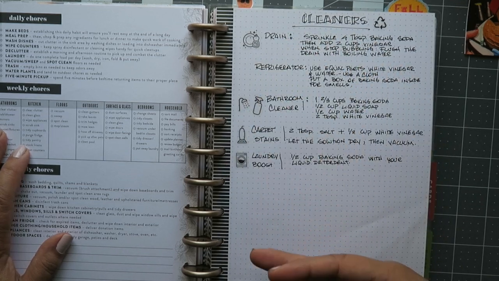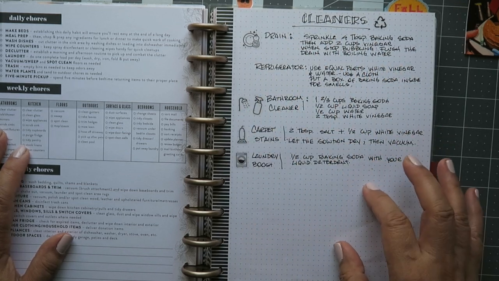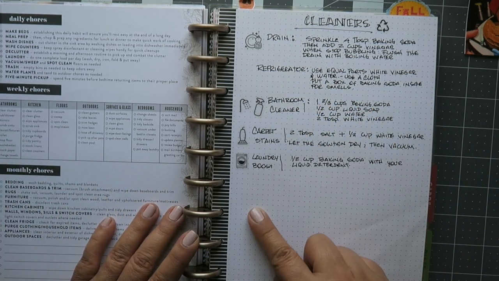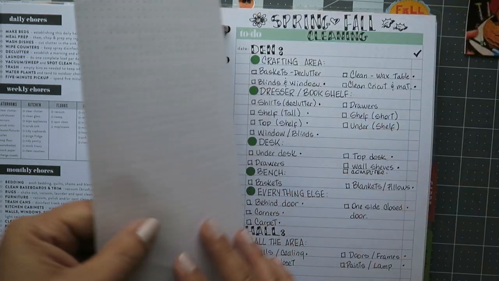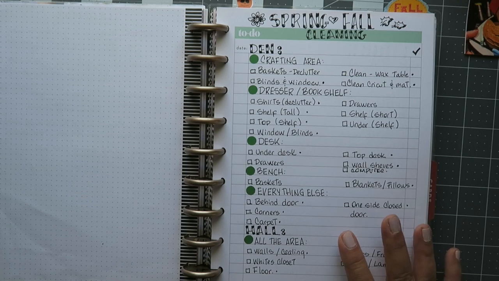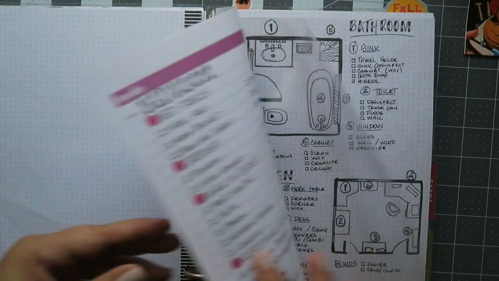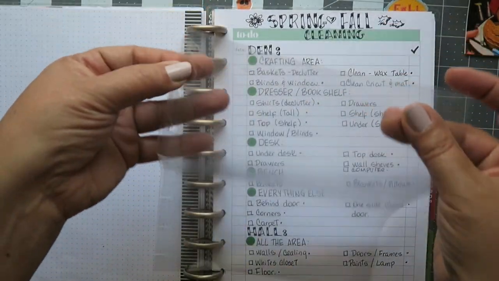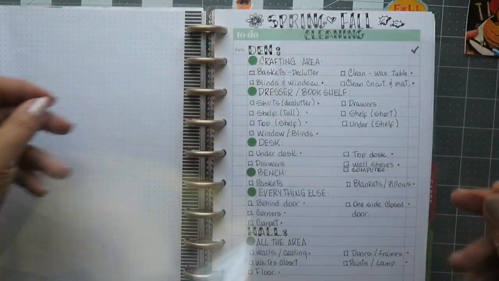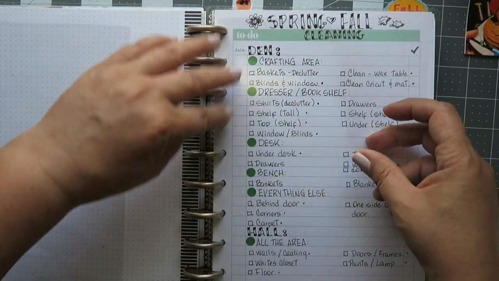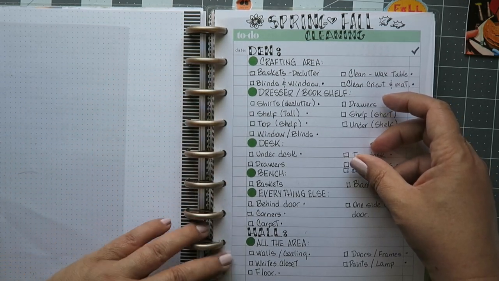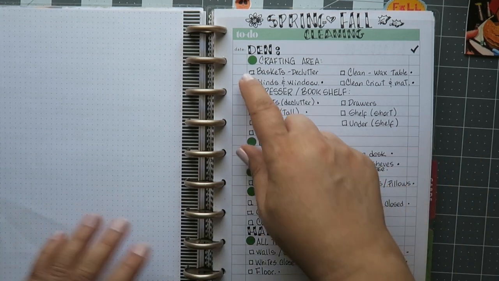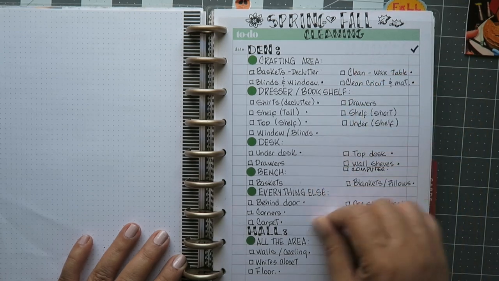Cleaners, this is a page where I wanted to have optional organic cleaning options for different things like drain, refrigerator, bathroom cleaning, carpet stains. My spring and fall cleaning works with this. So you put in this clear sheet, acetate, that I created many years ago. And all that I do is with a wet marker, the ones that you can erase, I just go doing my cleaning and I go marking what is done.